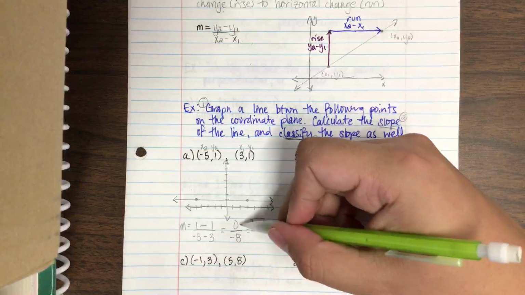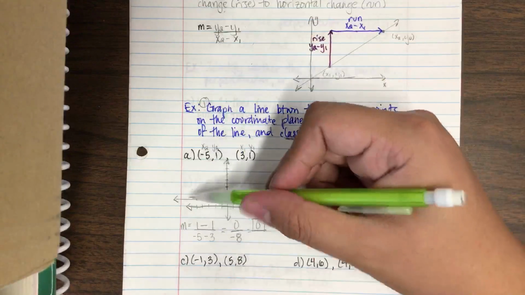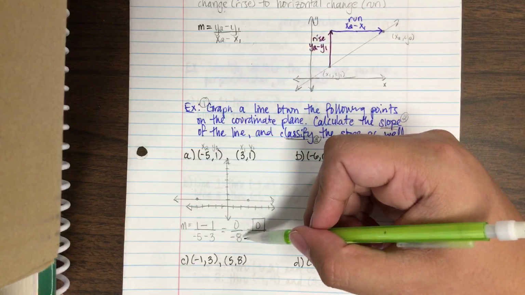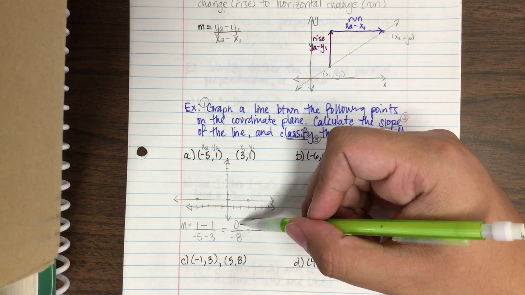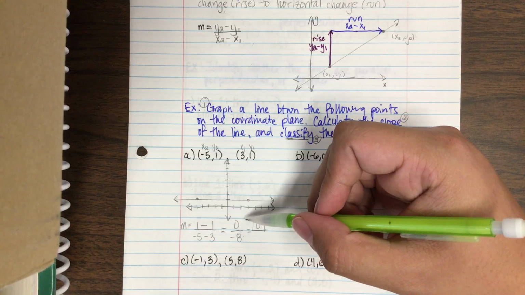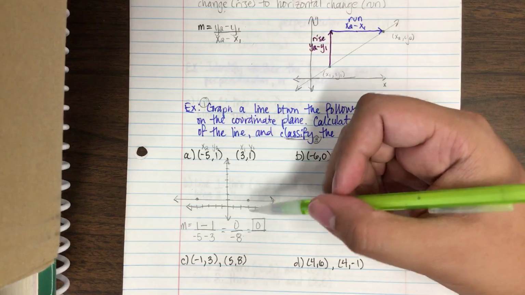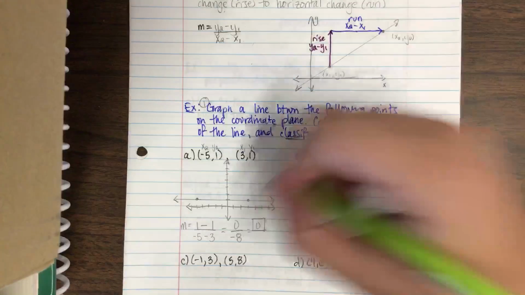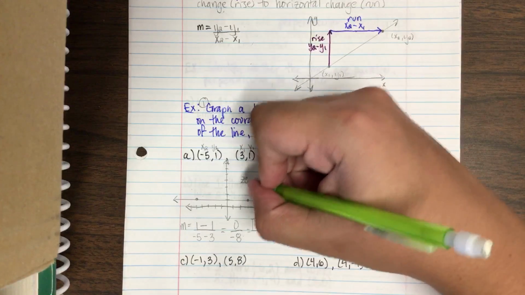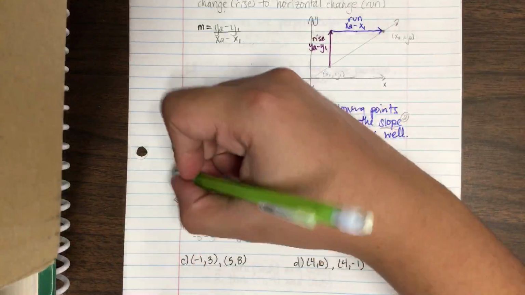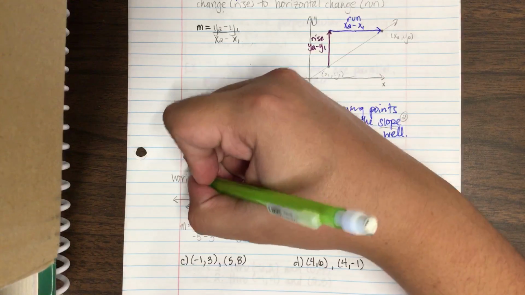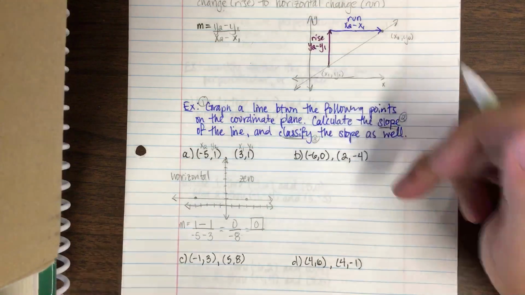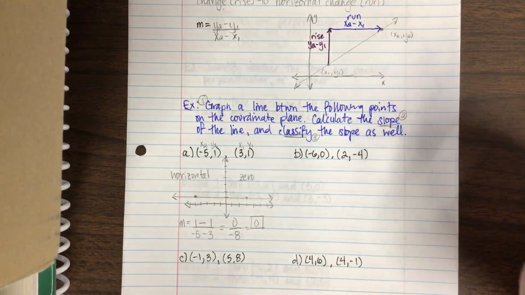Whenever you have a 0 slope, you're going to get a horizontal line, which means that it runs forever, because we have a negative 8 as our run, but then it never rises. The fact that we got 0 for y2 minus y1 tells us that it never rises, and so that's why it's a horizontal line. So the way we classify the slope is, well, it's just 0, so we say 0. We can also say that it's a horizontal line. Let's try another one. I'll do one more of these with you, and then try the other two on your own.